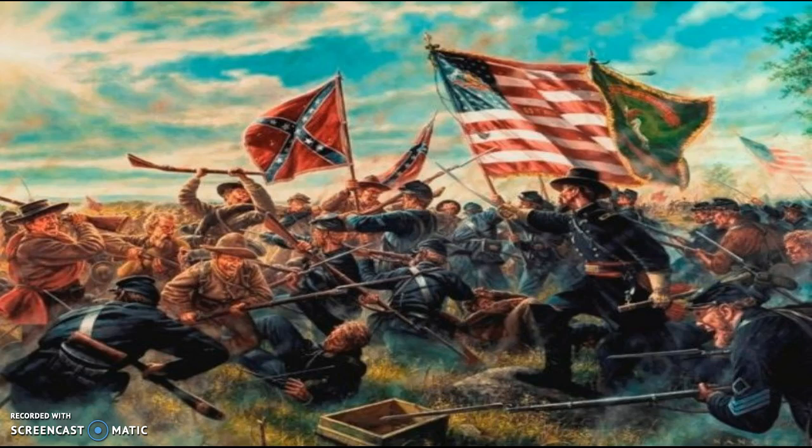Based off the picture, you have to analyze and think to yourself, who do you think is going to win? Don't forget, the guys in blue are the Union. They are the North. The guys in that brownish, grayish color are the Confederates. Those are the Southern people. So based off that, write down who you think is going to win.